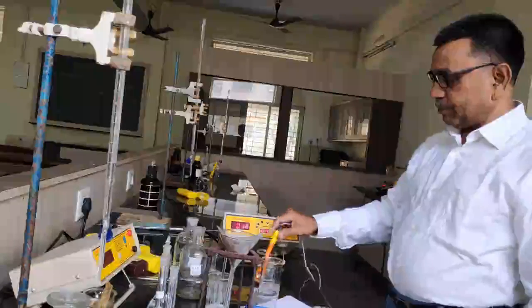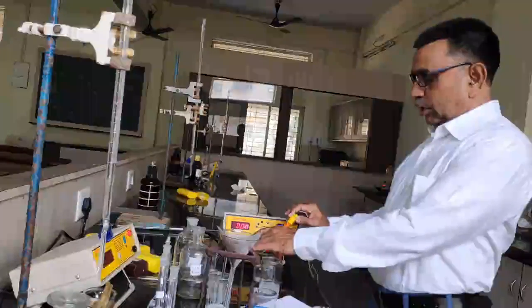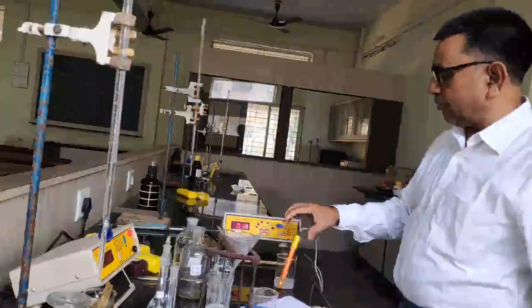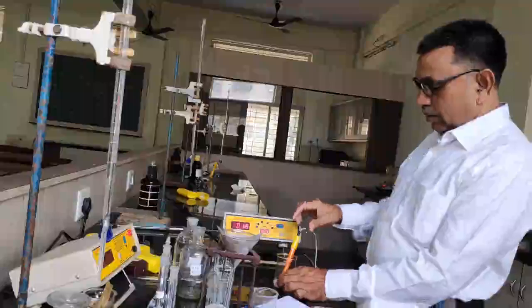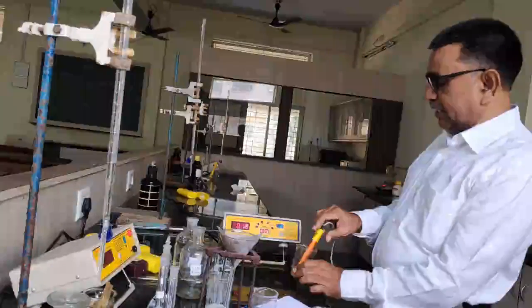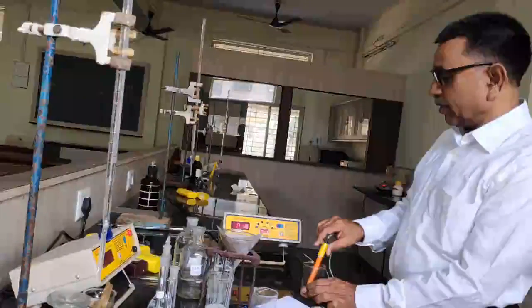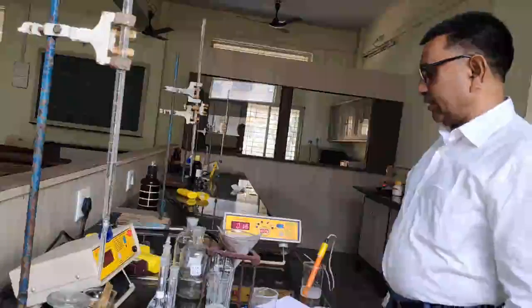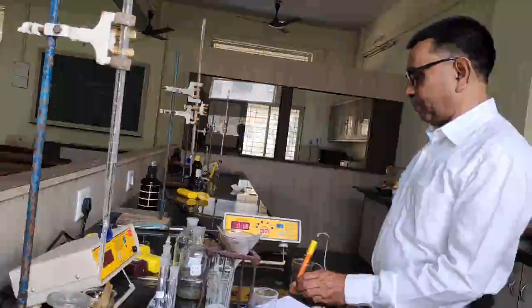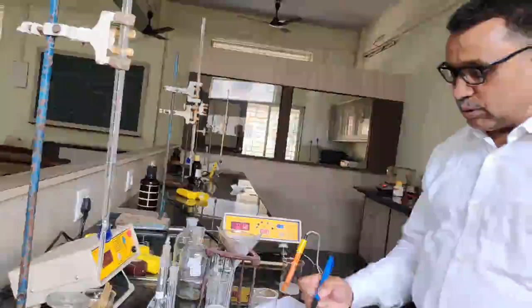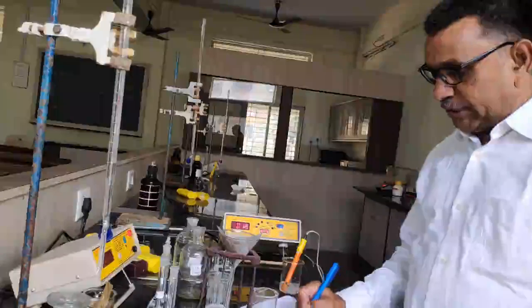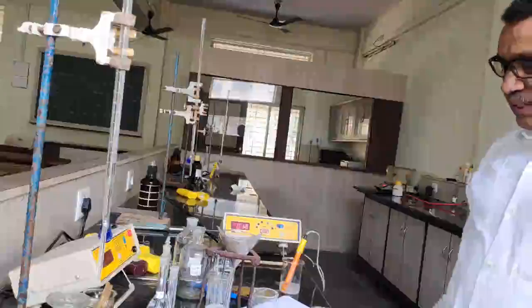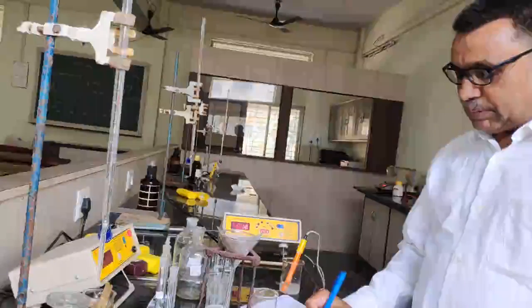Now I would like to dip this in the 25 ml of this barium sulfate solution. So you can see here the reading should be equal to 0.16 into 10 raised to minus 3. That is the conductance of that solution. So it is 0.16 into 10 raised to minus 3. In this way we measure the conductance of the barium sulfate.